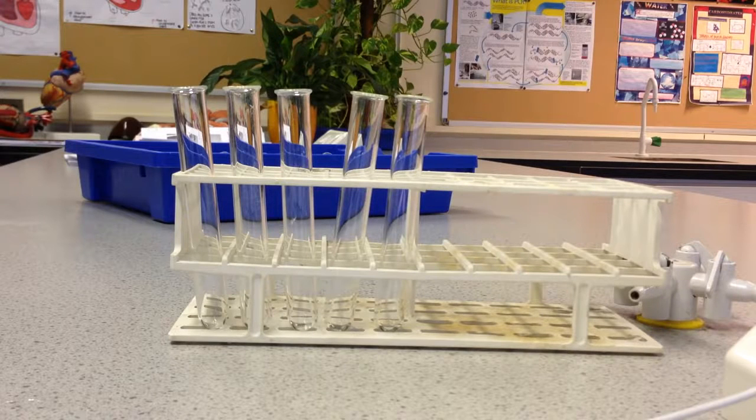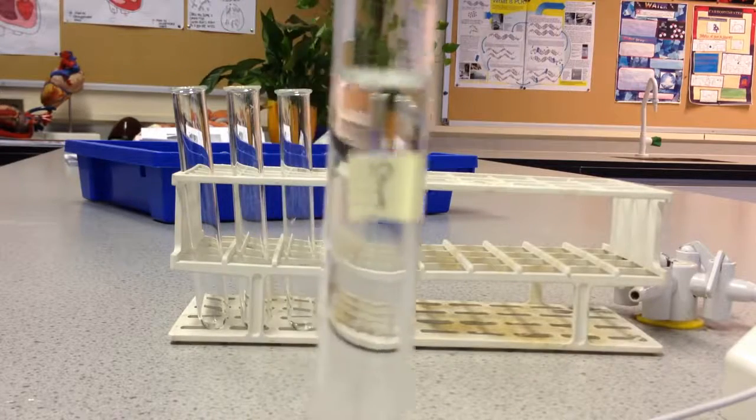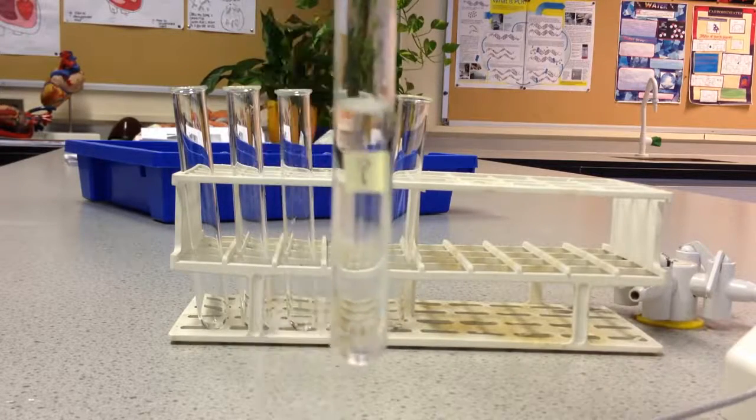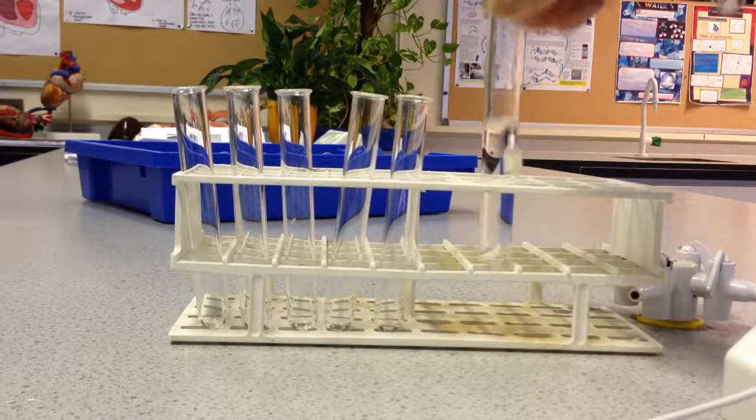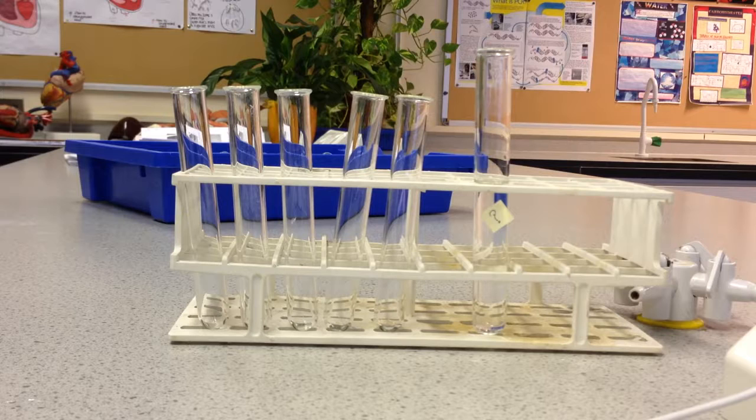So how do we go about it? So here we have the unknown solution, as you can see with the question mark right there. And I don't know the concentration of that solution. Okay, so how do I go about determining the concentration? What I need is a series of solutions of known concentrations.